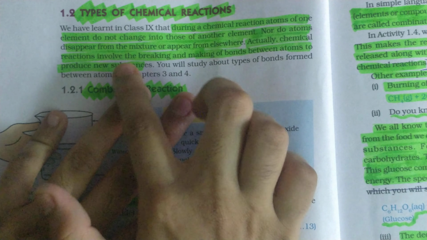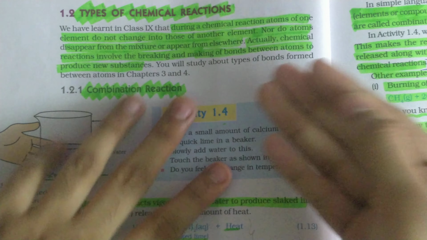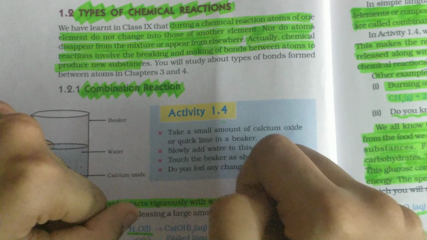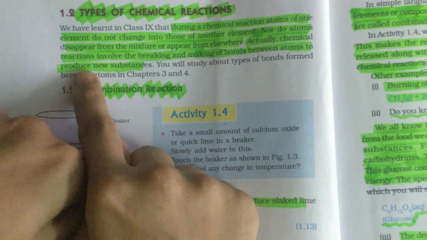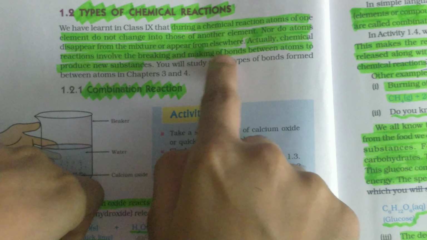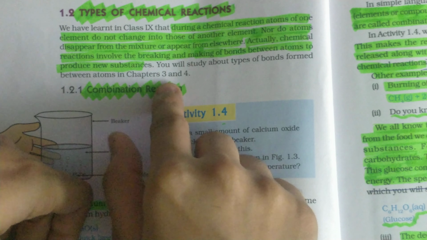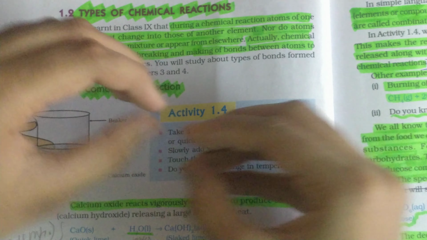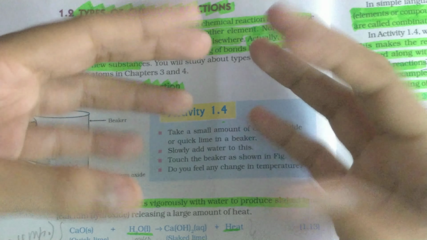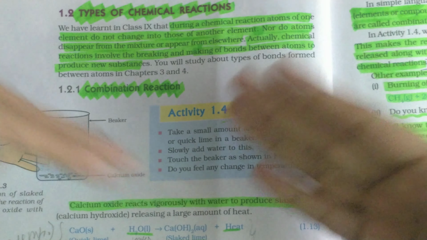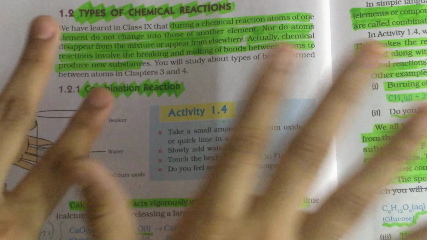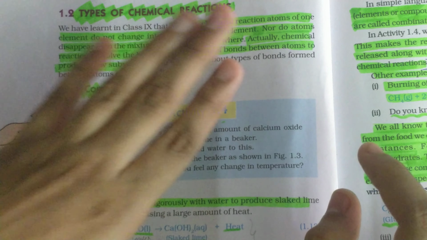So the atoms won't disappear from the mixture to somewhere else. And actually, chemical reactions involve breaking and making bonds between atoms to produce substances. So obviously, a chemical reaction itself means it involves breaking and making bonds between atoms to produce the newer substance. So now this is pretty much a little introduction of the chemical reaction.